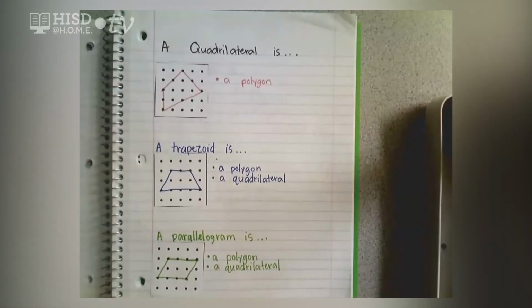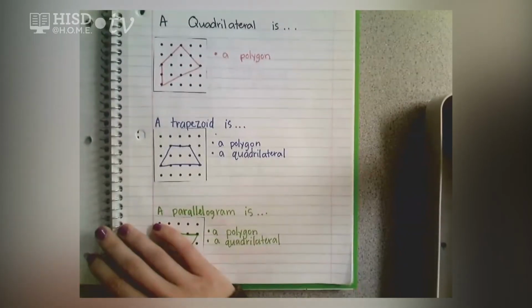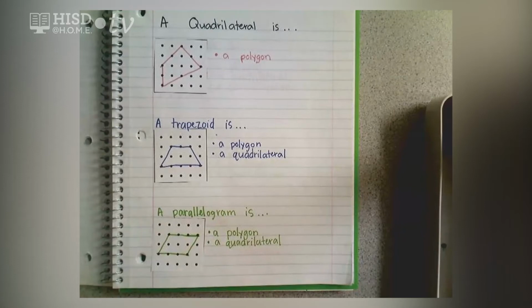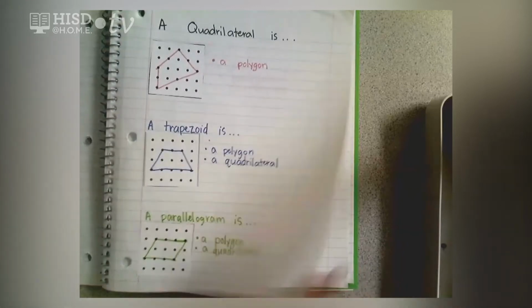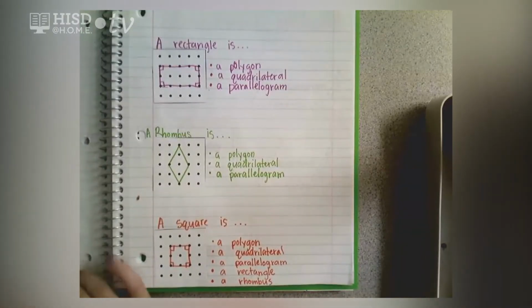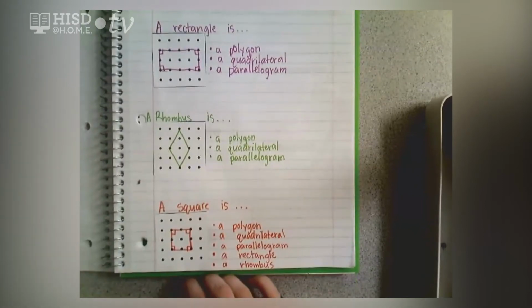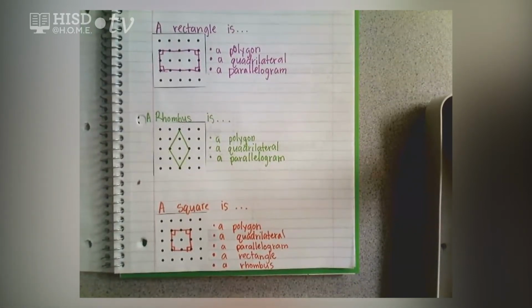Then we specifically talked about what a quadrilateral could be. What are the different ones? We have a polygon, trapezoid, parallelogram, rectangle, rhombus, and square. And we learned that a square could be called any of the other ones except for a trapezoid because it is a polygon.